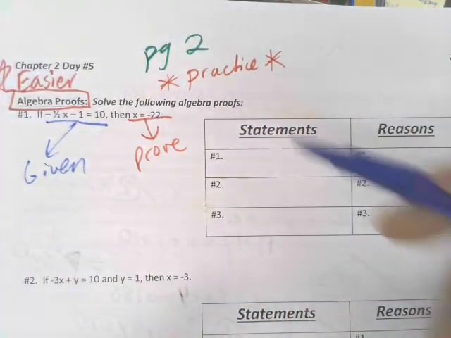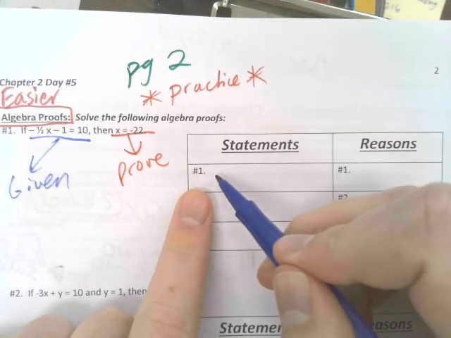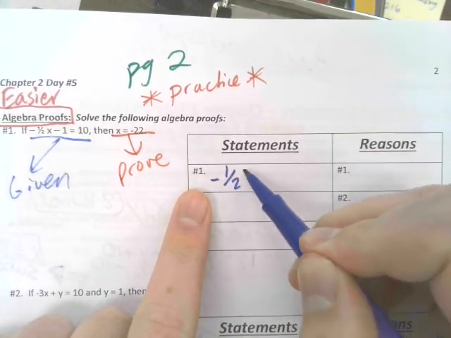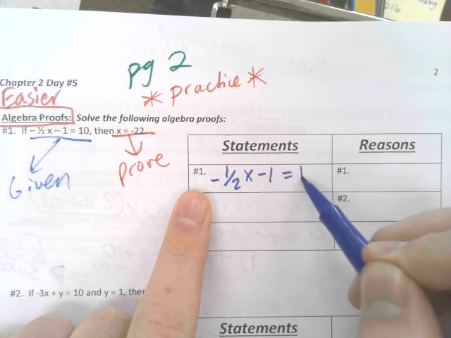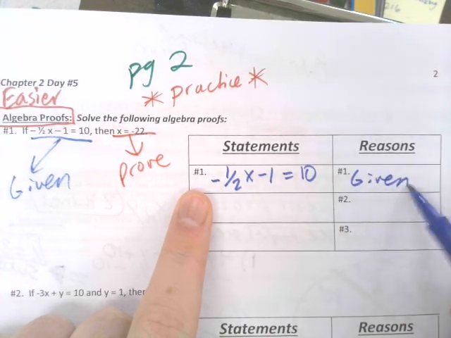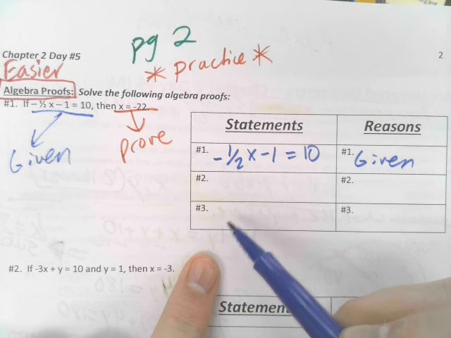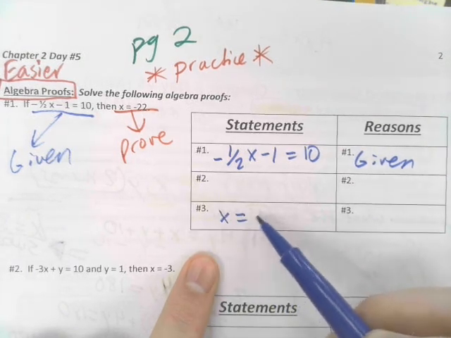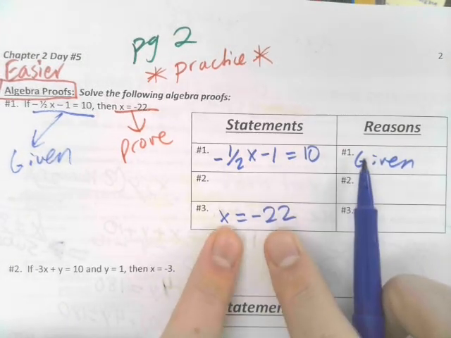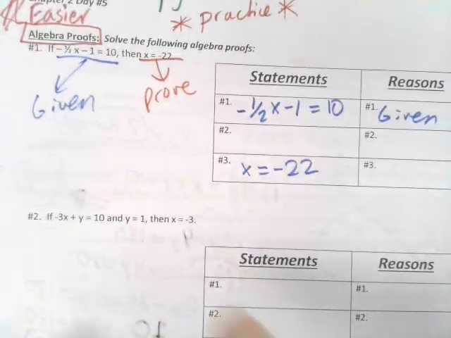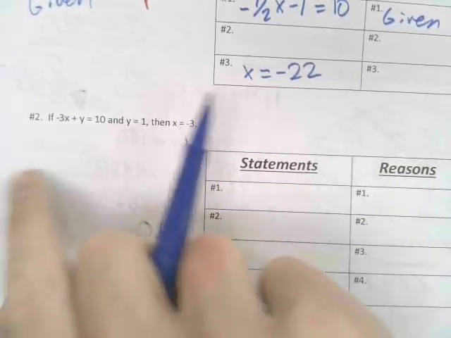So your first step on each of these three should always be to write what we are given. So negative 1/2 x minus 1 equals 10. That is given. And by the end, we know that we should have x equals negative 22. That's what we're trying to prove. You can go through here and do that for each of these. 1 and 4 you already know. And number 3 you already know what we should end up with here.